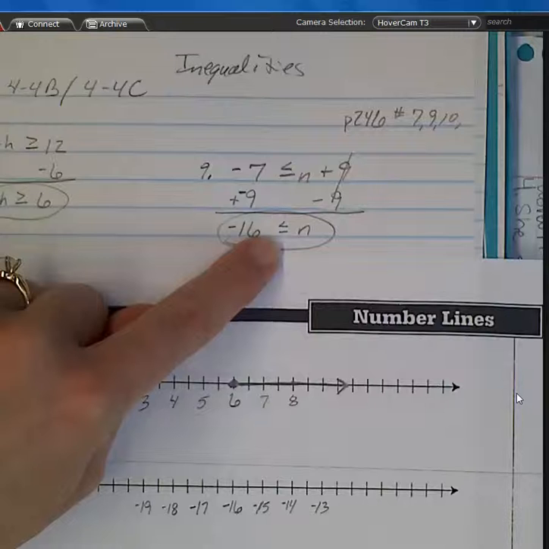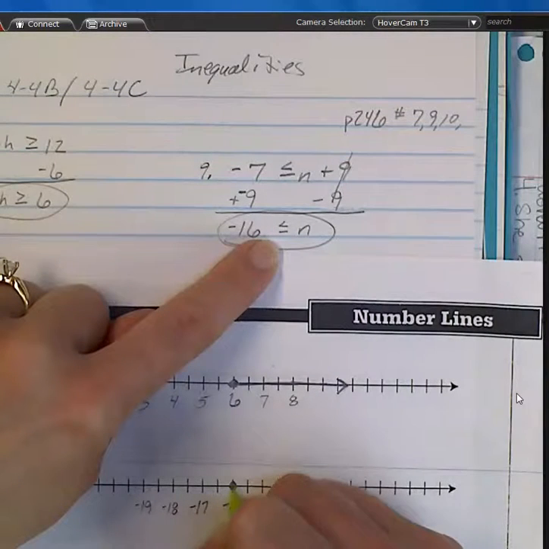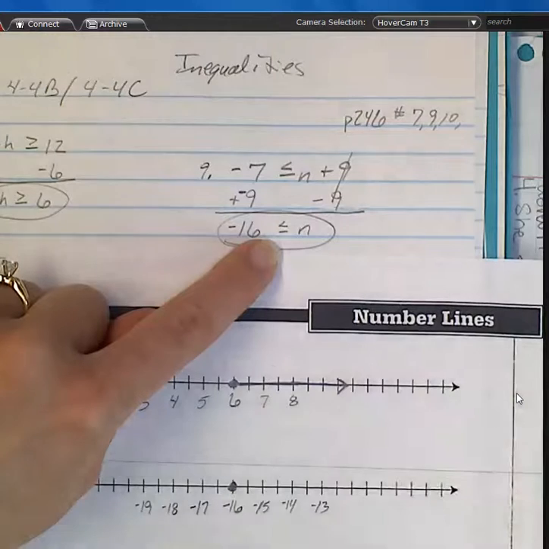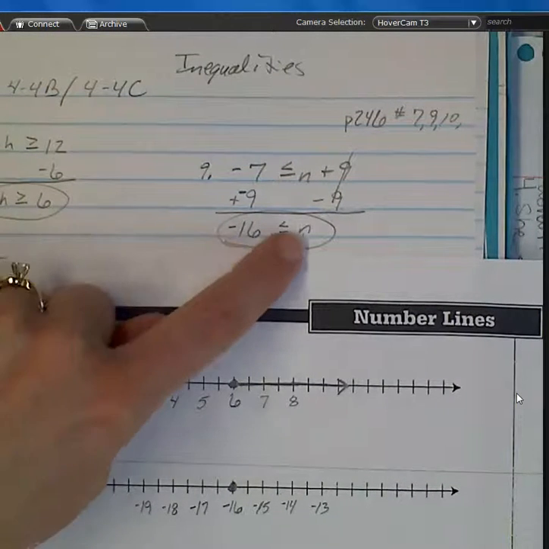Open dot or close dot? And how do you know? Logan. And so that means? So I have to do what? Open dot or close dot? Close dot. It can be equal to, it can be negative 16, so it includes that number, so I color that in.